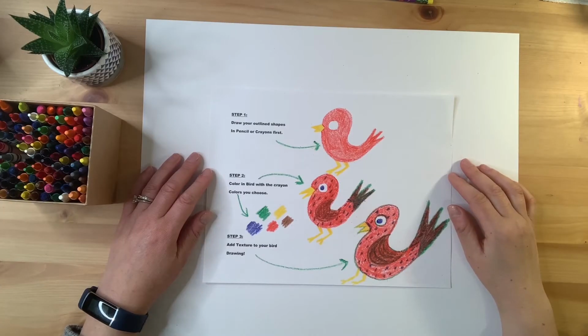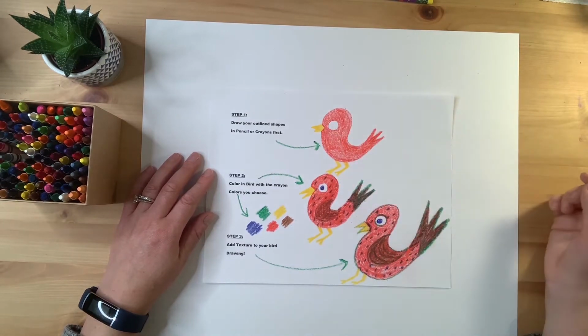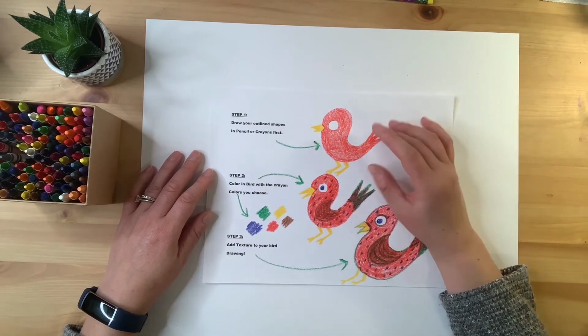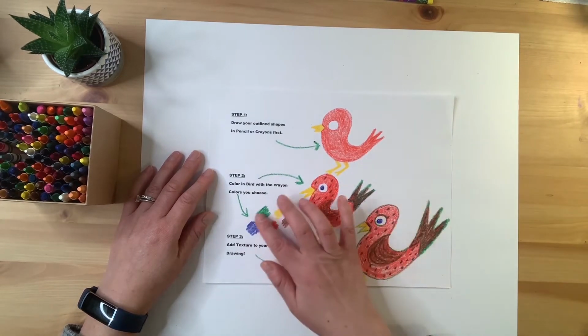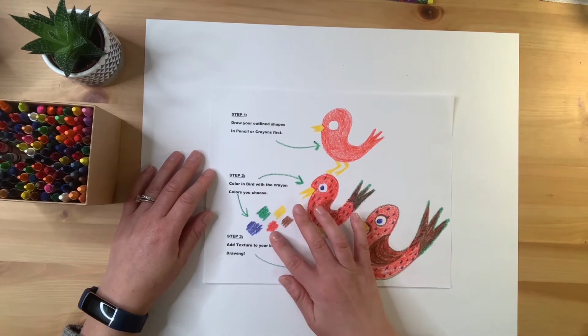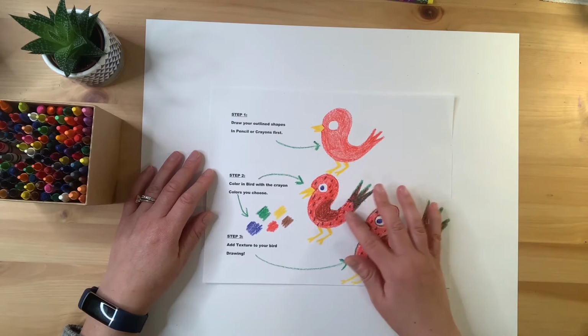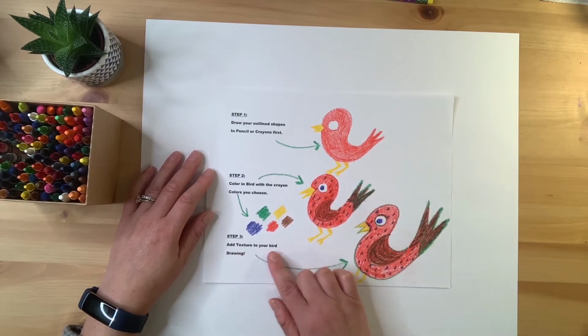Now here I'm going to show you the 3 steps to drawing our birds. The first step will be to draw out your shapes after you've done your outlines. You can do your outline and then your shape, or you can go directly into drawing a shape and filling it in. Then in step 2, we're going to choose our colors, like so here, and then we're going to color in the bird with crayons, with some detail, but not completely filled out. And then in step 3, we're going to add texture to the bird.